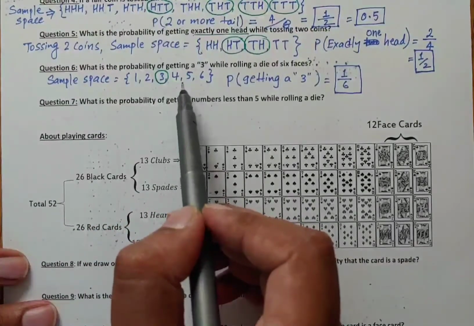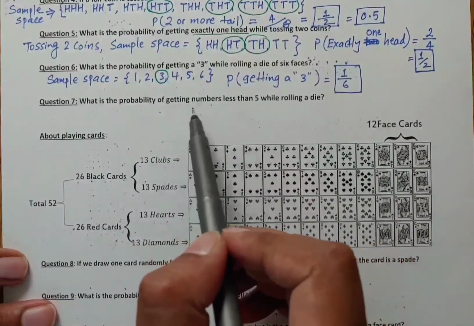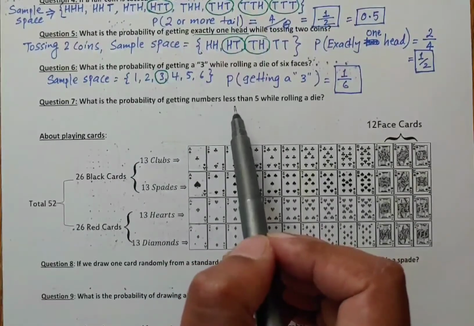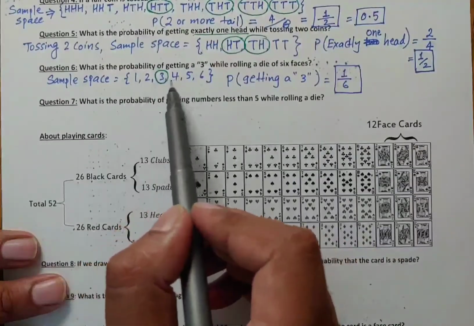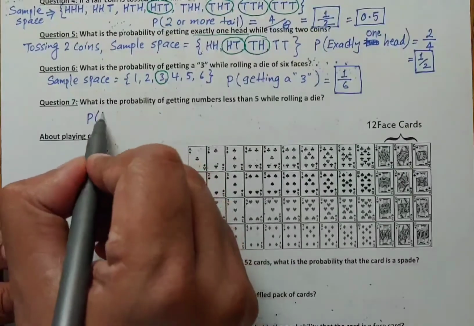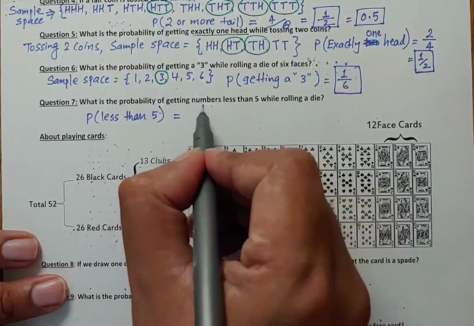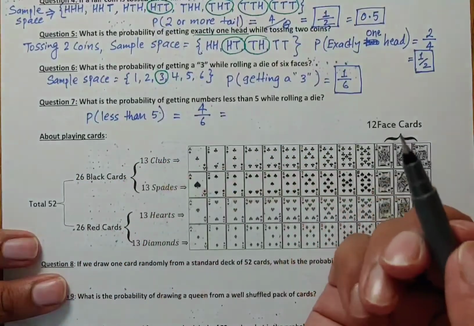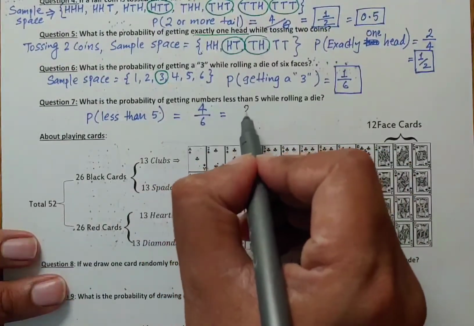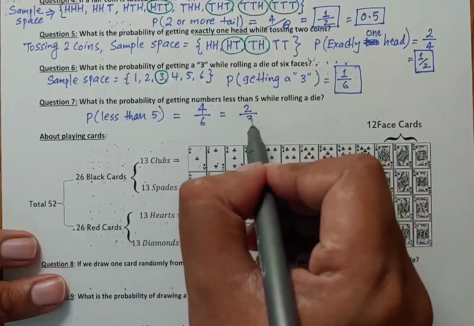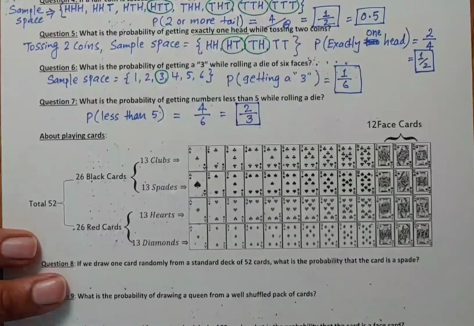5 is not less than 5. 5 is equal to 5, and the question says less than 5. If the question was less than or equal to 5, then we could include 5. But it says just less than 5, so we just take 4 numbers. So the probability of less than 5 is 4 numbers out of 6. Now 4 over 6, you can divide both numbers by 2. So 4 divided by 2 is 2 and 6 divided by 2 is 3. So 2/3 is the probability of getting less than 5.